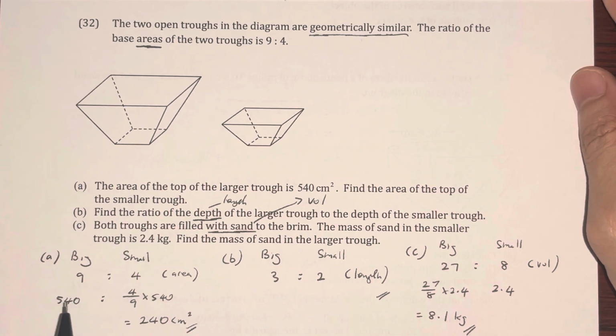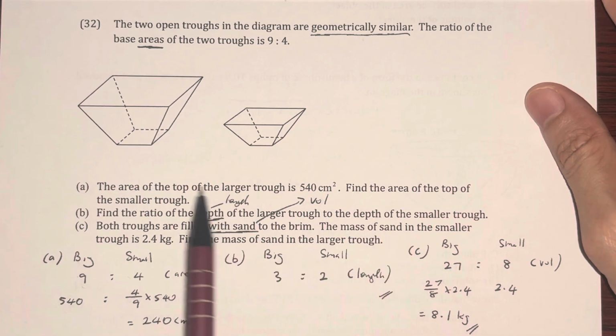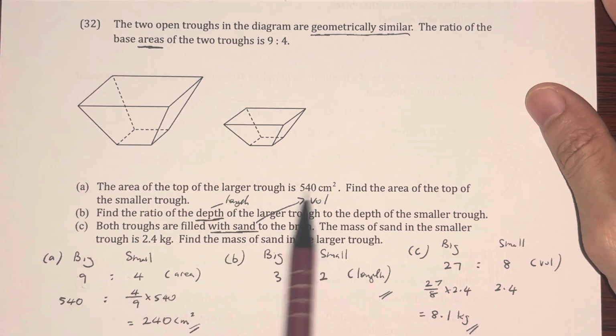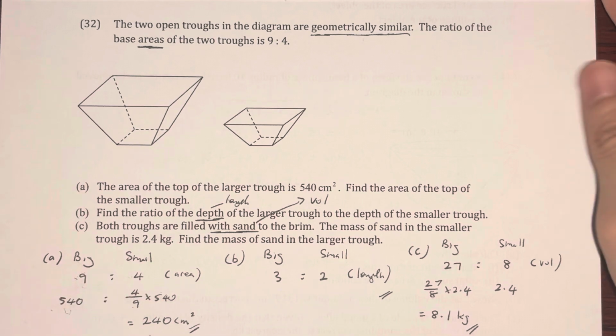What I do is I start with the big and the small, 9 and 4. Because I still want area, I simply change the big one to 540. So I divide by 9 times 540, and this number also divide by 9 times 540. This is the answer. Easy.